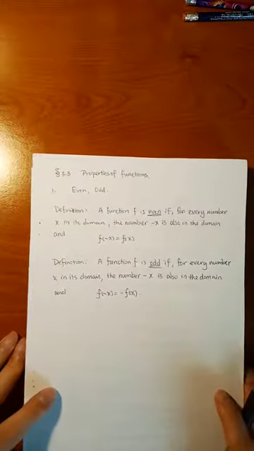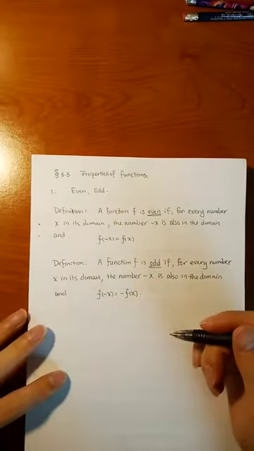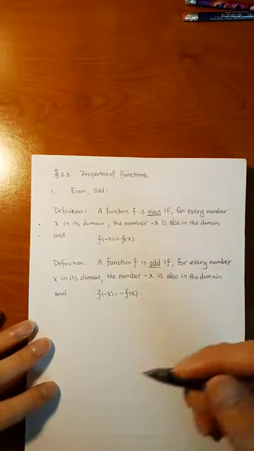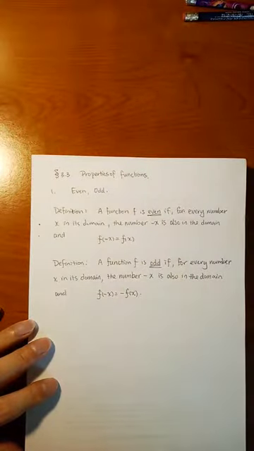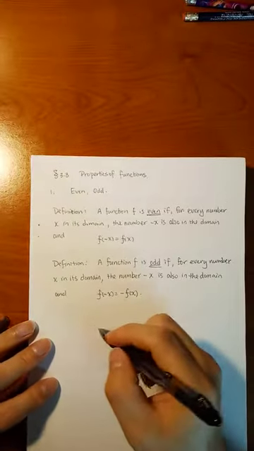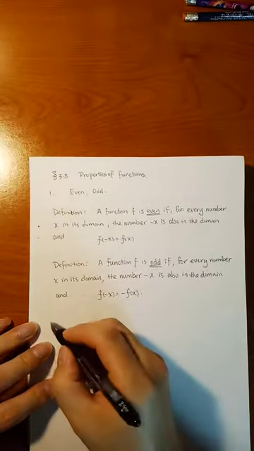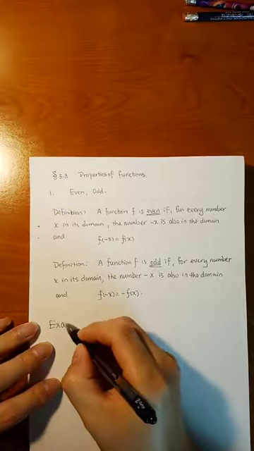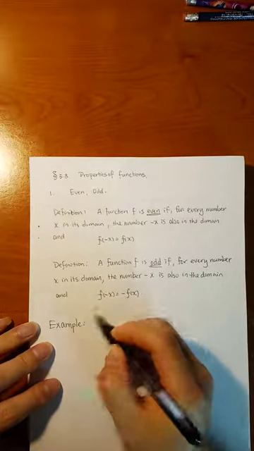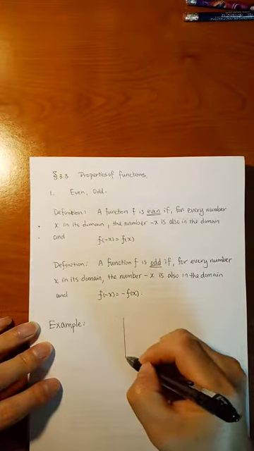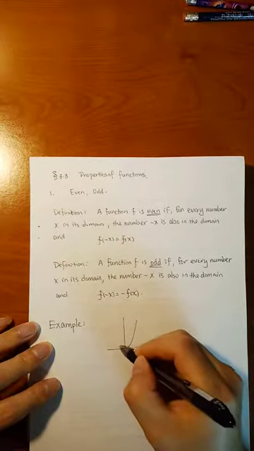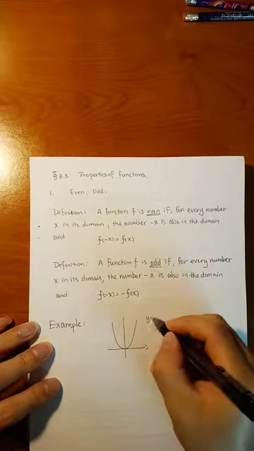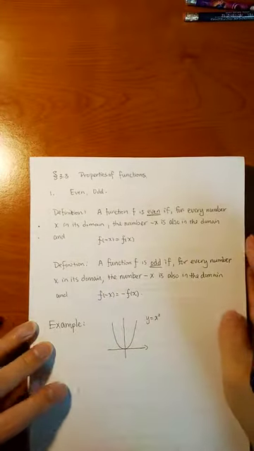Okay? So let's check it. For example, let's see if we have y equal to x squared.